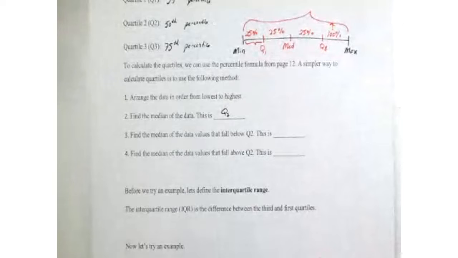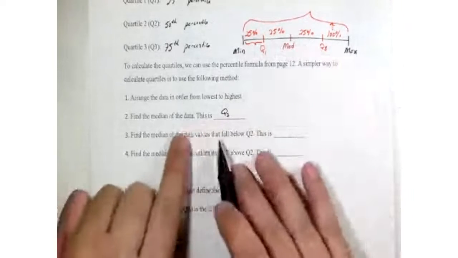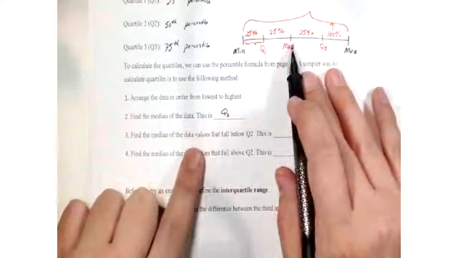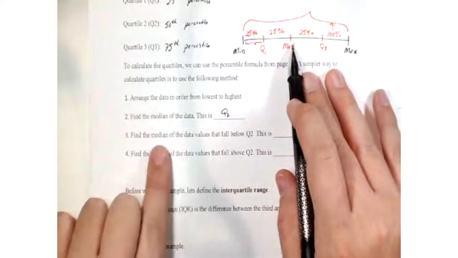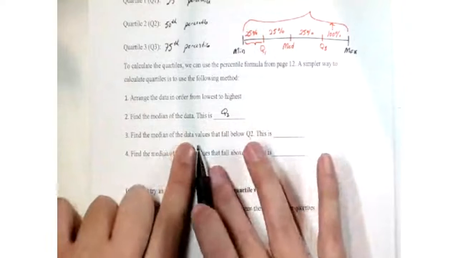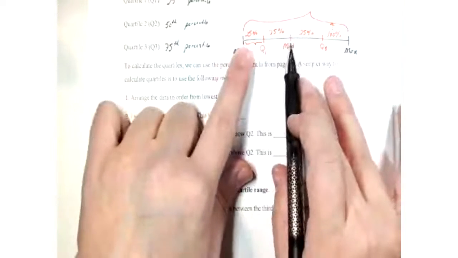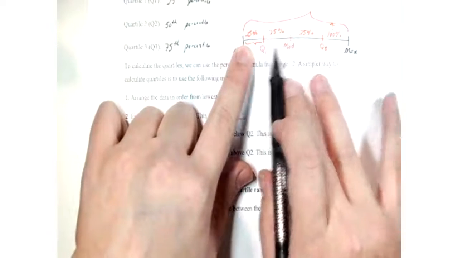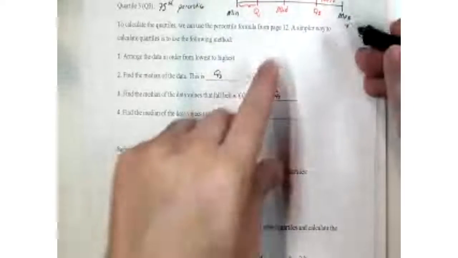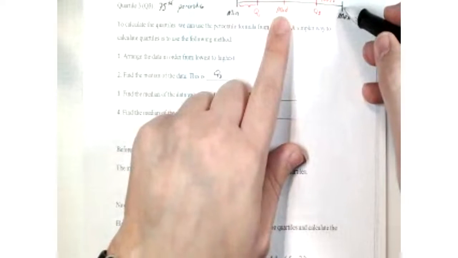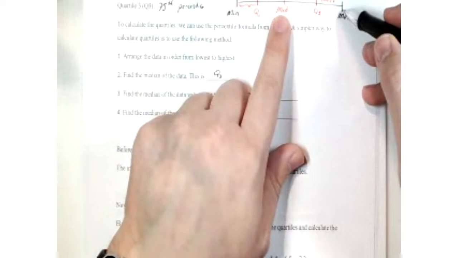So that's how you do it. So first thing we want to do is find the median. And then next thing we want to do is find the median of the data values that fall below Q2. So if we have from here to here, the middle value in there is going to be Q1. Same thing we're going to do on the top end. So we have the number of values that fall above the median. So we're looking at this side. We want to find the middle of that. That's Q3.